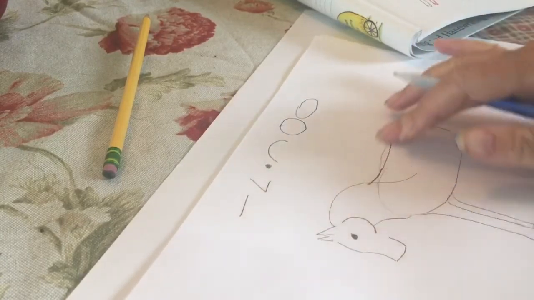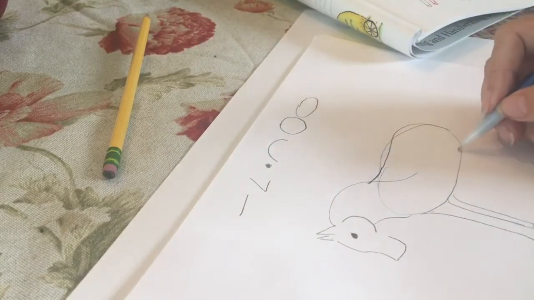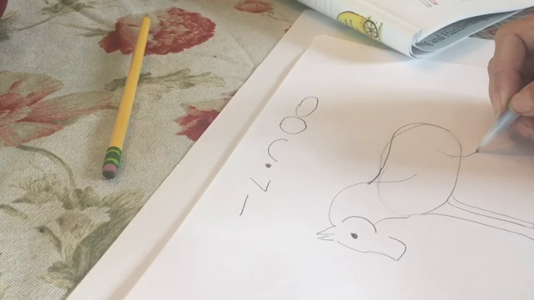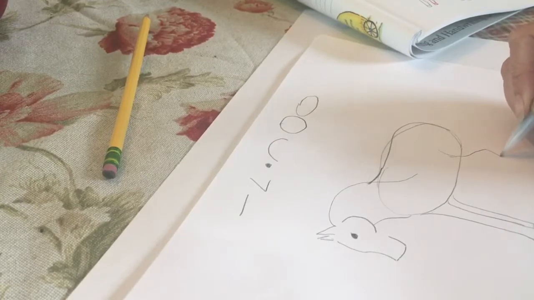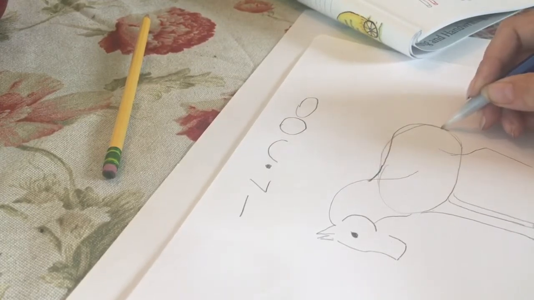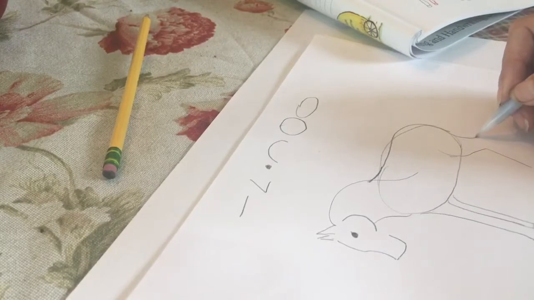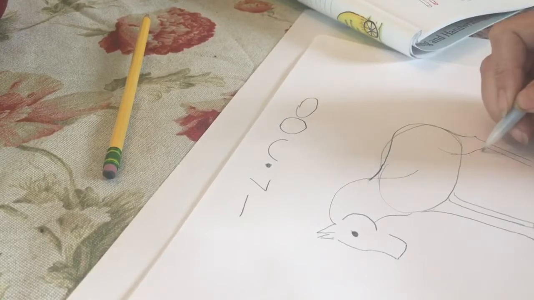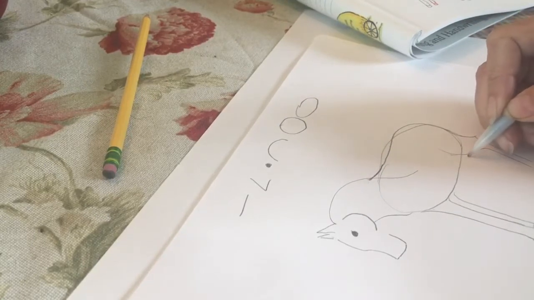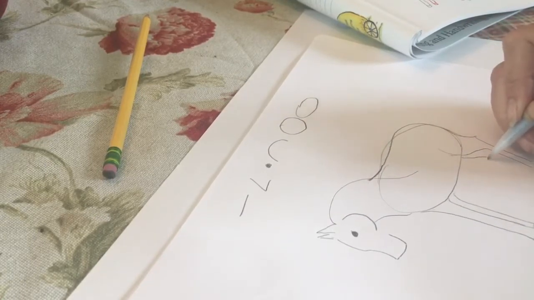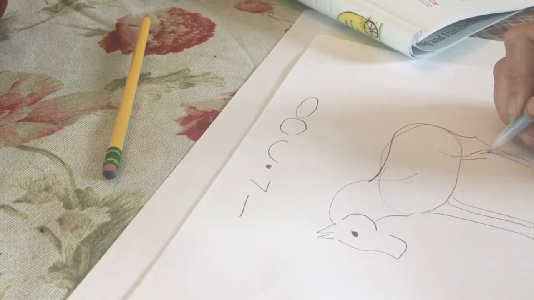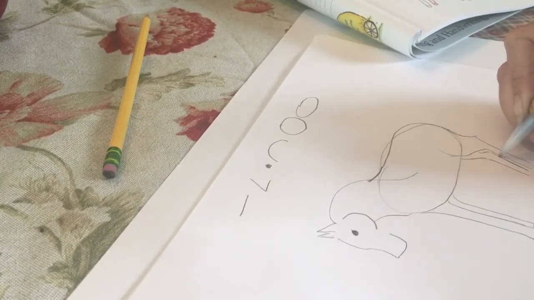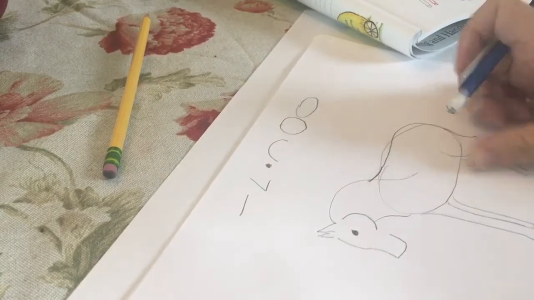Now I'm using the oval to go around and help my shape, and I have a curve that comes down and a curve that comes down. And we can also put just the part of the other leg back behind. We can see it coming from back there.